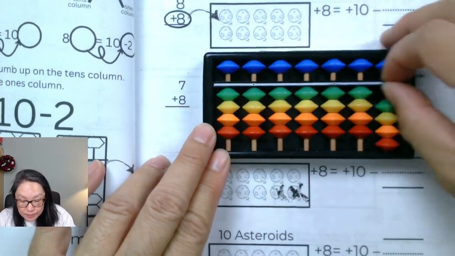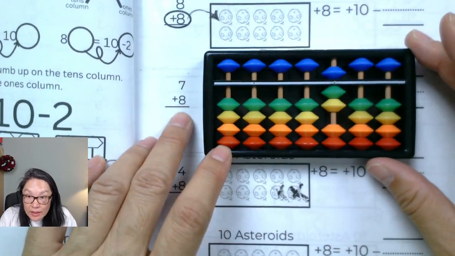it's the same concept. We have 7, and we have to plus the 8.